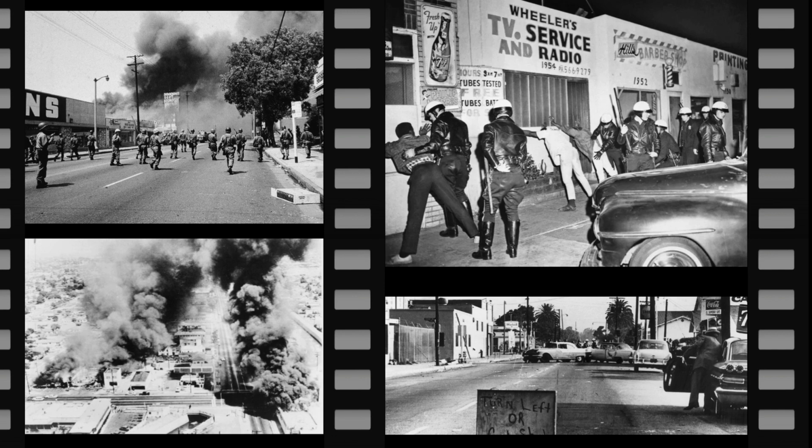Despite these victories, racial tensions continued to flare, as seen in the Watts riots of 1965 and the Detroit riots of 1967. These violent uprisings underscored the deep-seated frustrations within African American communities and the persistent inequalities they faced.